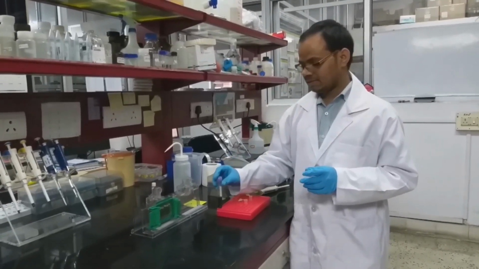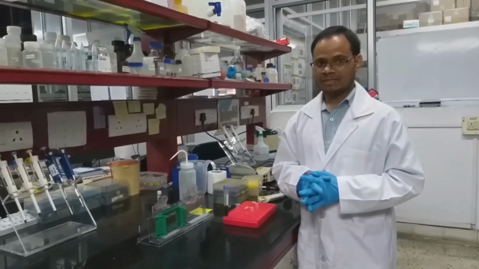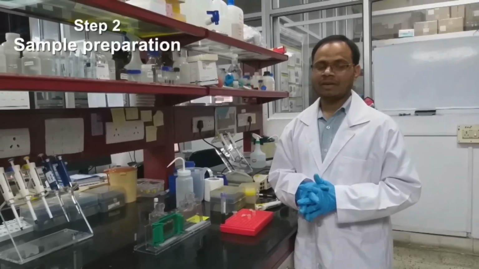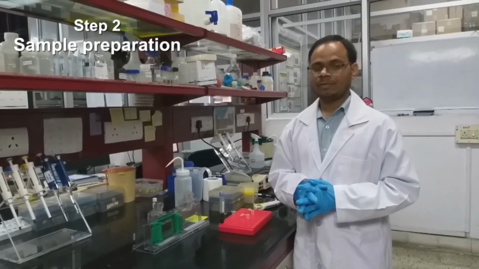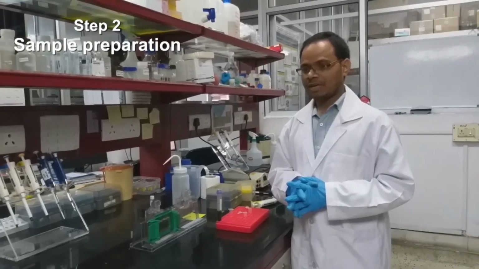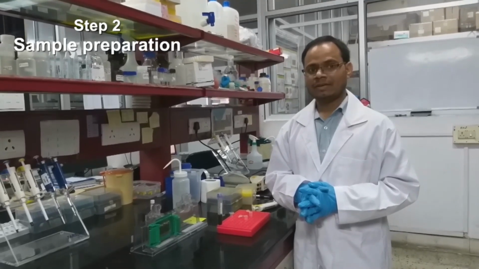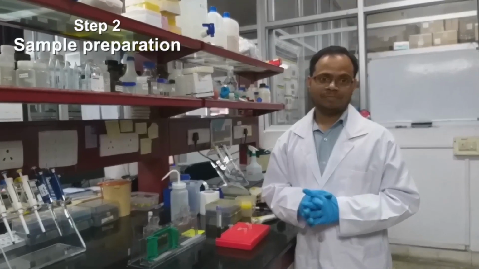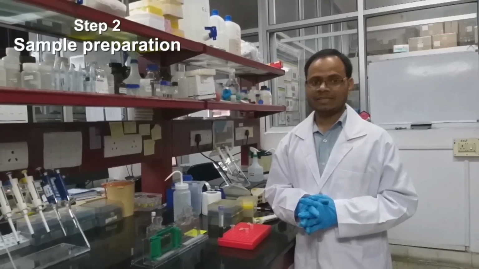It mainly contains 250 millimolar Tris pH 6.8, 30% glycerol, 10% SDS and 0.05% bromophenol blue. So here we can add 10 millimolar DTT also as a reducing agent. SDS mainly works by imparting negative charge on the polypeptide chain, and DTT breaks down the disulfide bonds.